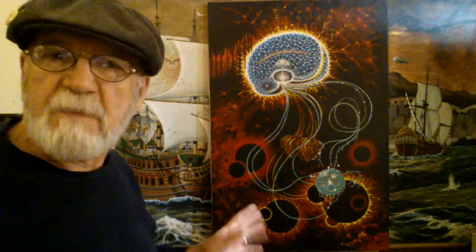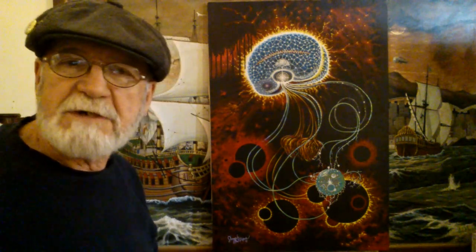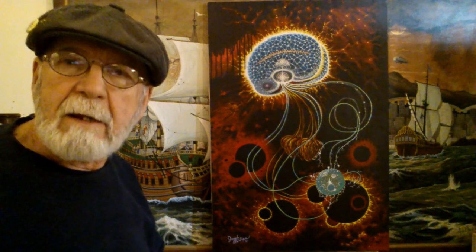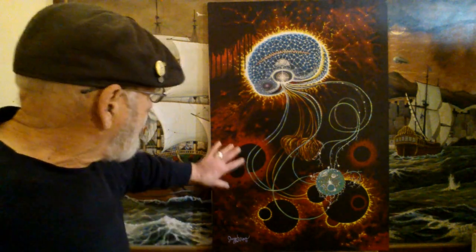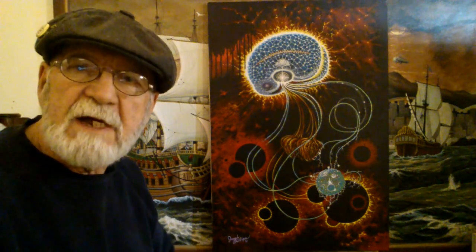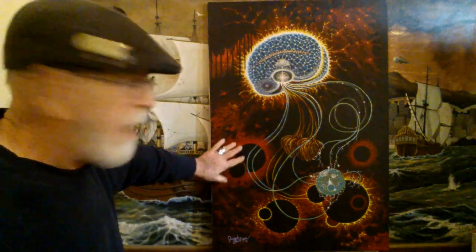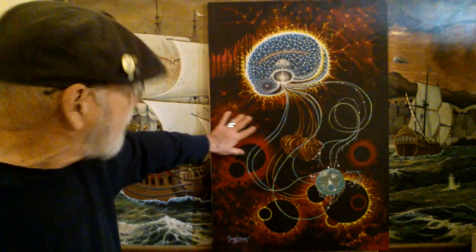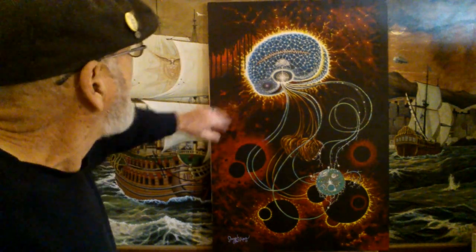I get this from a NASA photograph when they showed us black dark matter. Because of infrared photography, it came up kind of a red. That's what this red is.